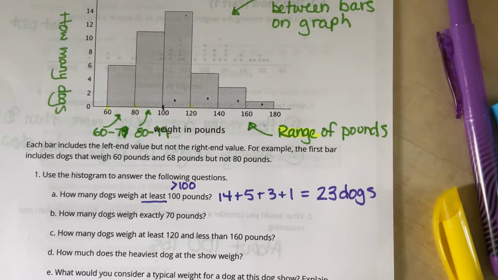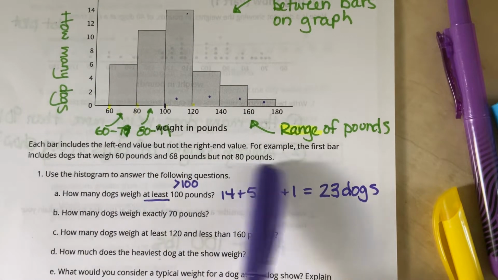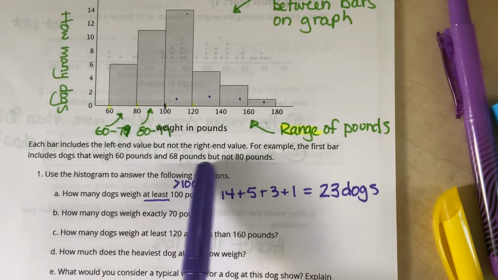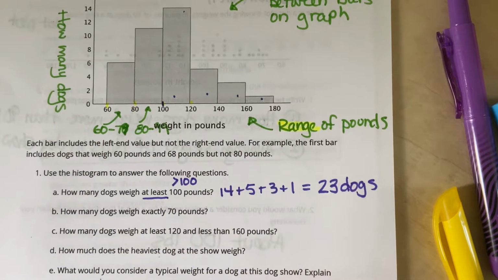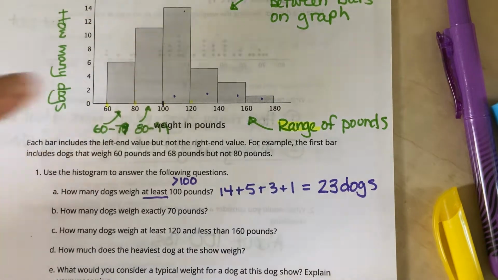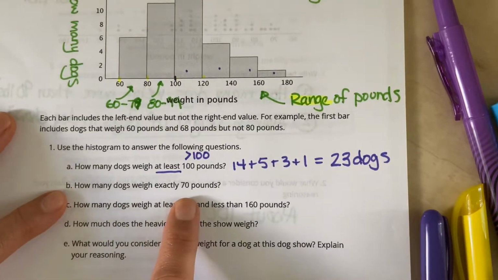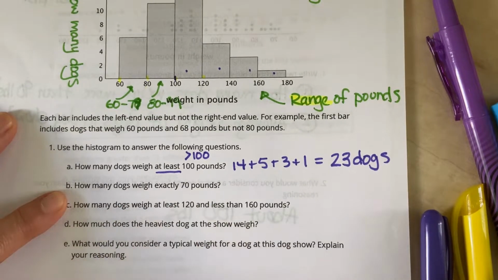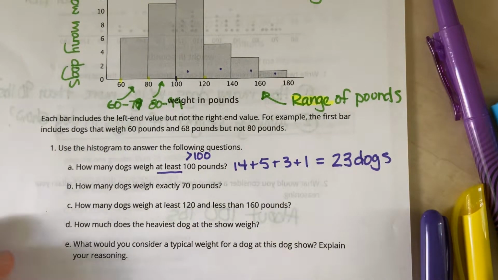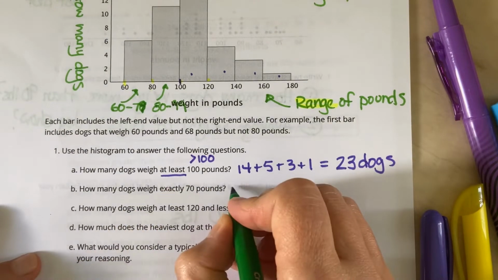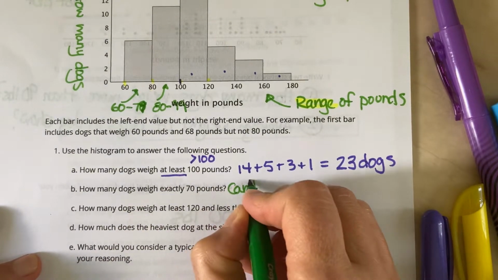I cannot find that in here, okay? So it says each bar includes the left end value, but not the right end value. For example, 60 and 68, but not 80. So it's just saying that those two would fall between there. So if I want to know how many dogs weigh exactly 70 pounds, I can't tell. You can't tell this from a histogram.